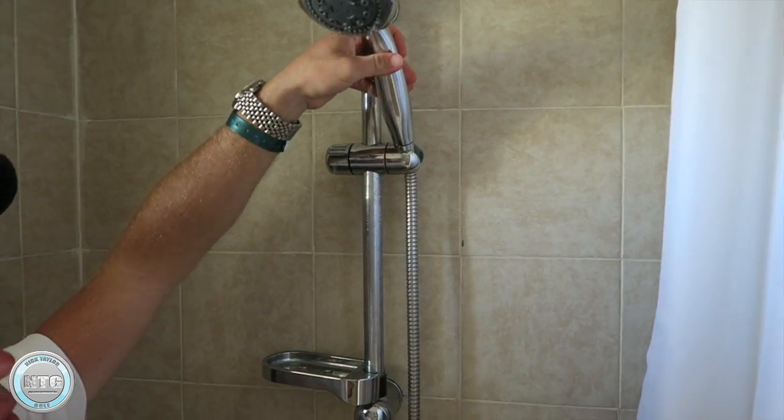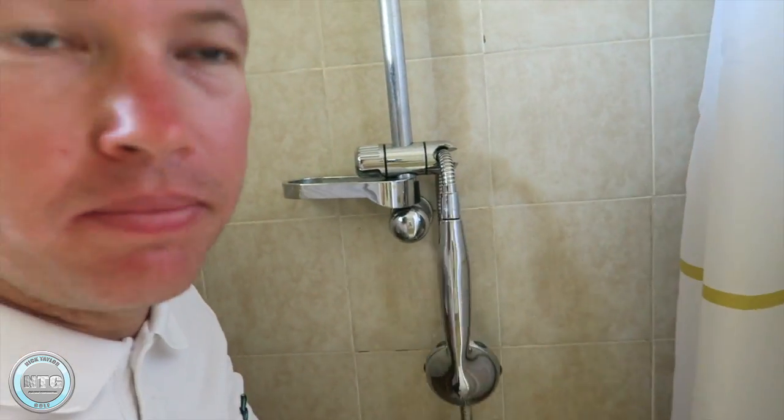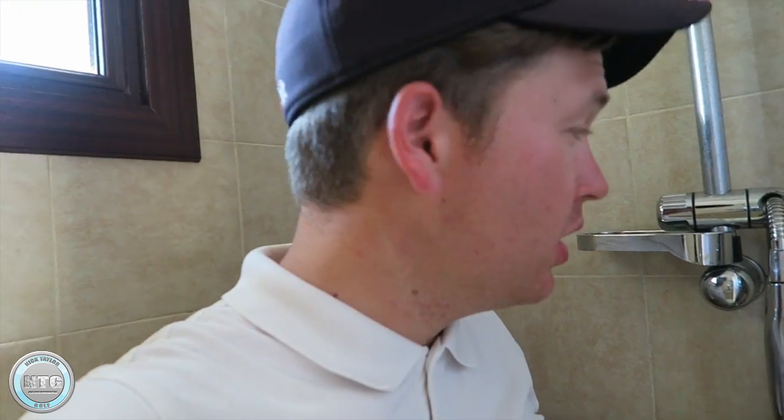So by the time you finish your shower, it's sort of down to there basically. So it's not the best. So the rating can't be as high because the shower head's not the best.